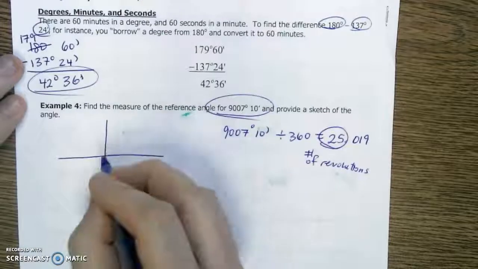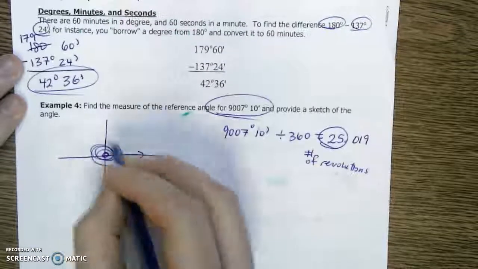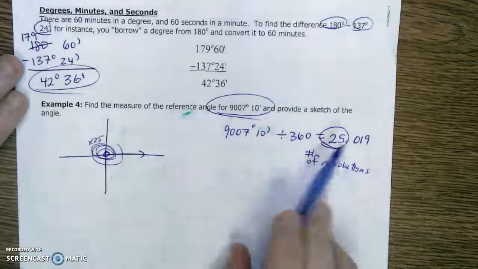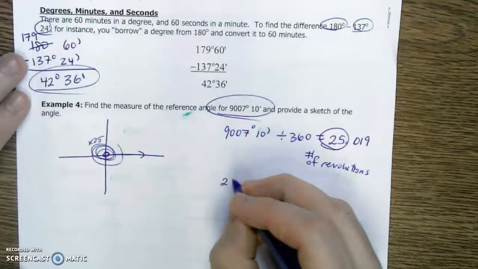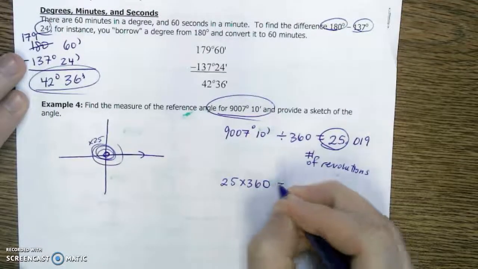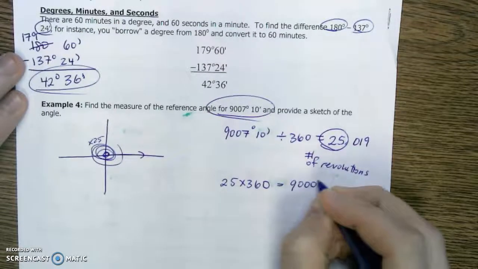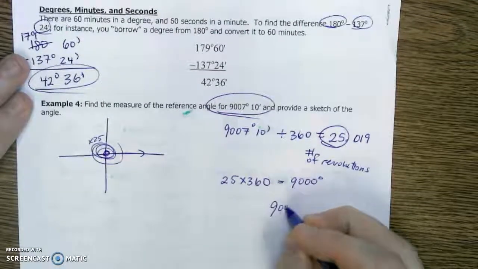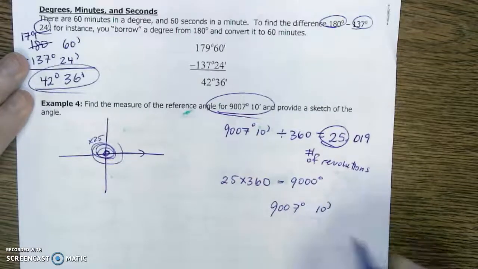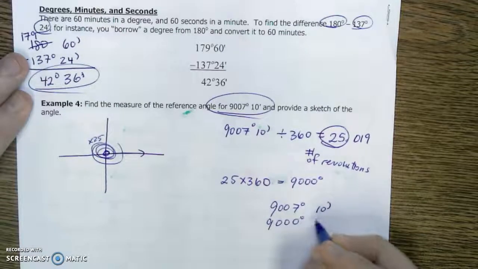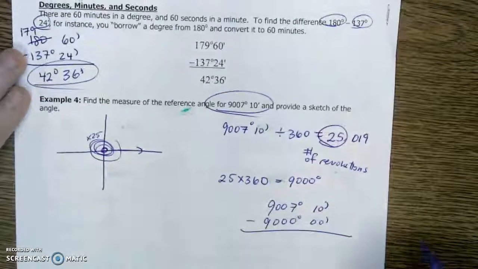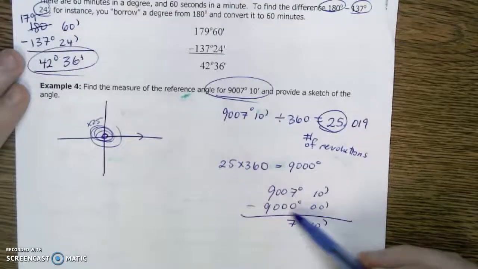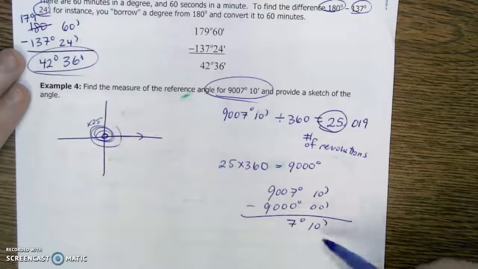So if we're looking at this, it goes around 25 times. Then we want to figure out how much is 25 times around? So we're going to do 25 times 360, and we get 9,000. But we want 9,007 degrees and 10 minutes. And we've already gone 9,000 degrees and 0 minutes. So we want to figure out how much is left. That means we're left with 7 degrees and 10 minutes. I don't need to borrow because 10 minus 0 is still 10. So that's how many more we need to go.